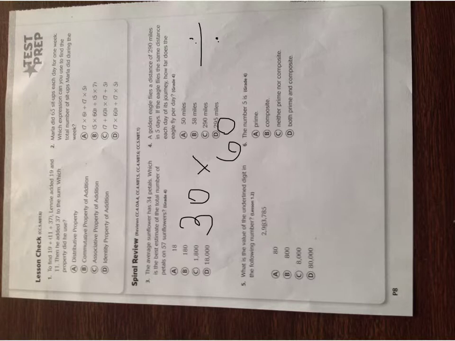Number 5 is actually from our lesson from last week, so you should be able to do that one just fine. And number 6 is, is number 5 prime, composite, neither prime nor composite, or both prime and composite. Remember, a prime number is a number that has only 2 factors, 1 and itself. So for example, number 3 would be a prime number because there's no other way to get to number 3 with multiplication besides just doing 1 times 3.